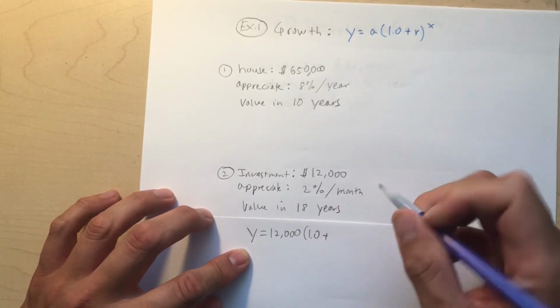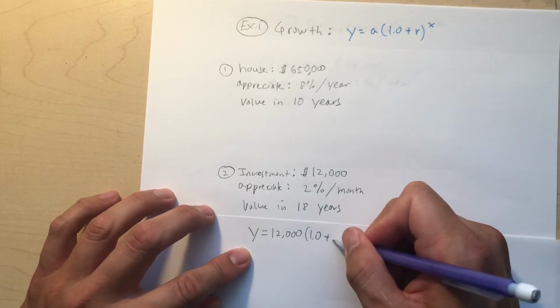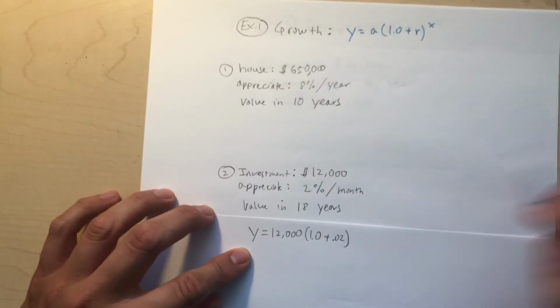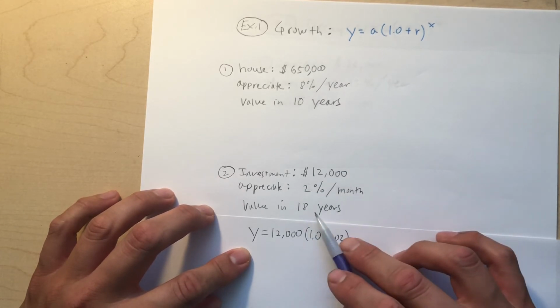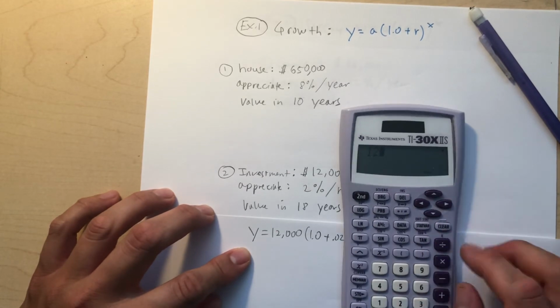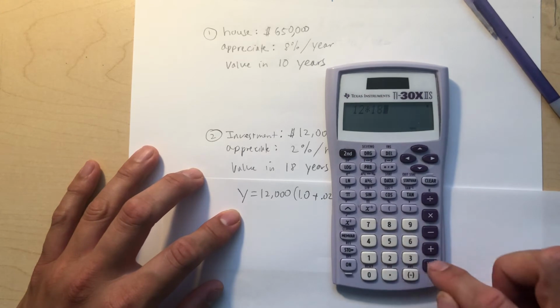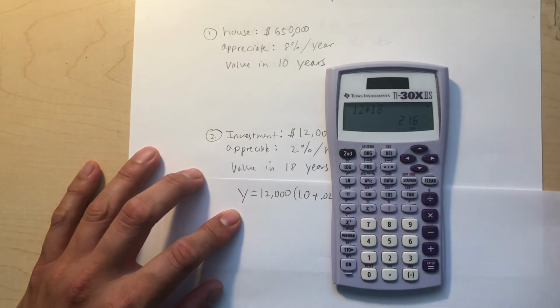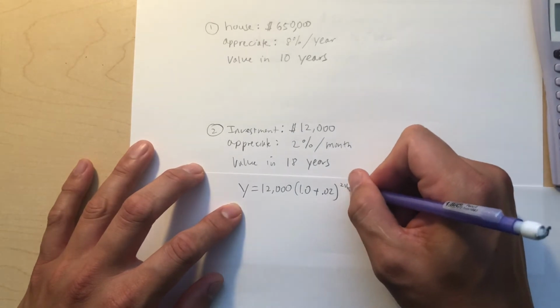Now this one gets a little trickier because it's 2% a month. But anyway, let's write down a 2%, which is 0.02. All right, so a month, and this is 18 years. So you want how many months is 18 years? So just go ahead and go, okay, 12 times 18. So there are 216 months in 18 years. So this is 216 right there.